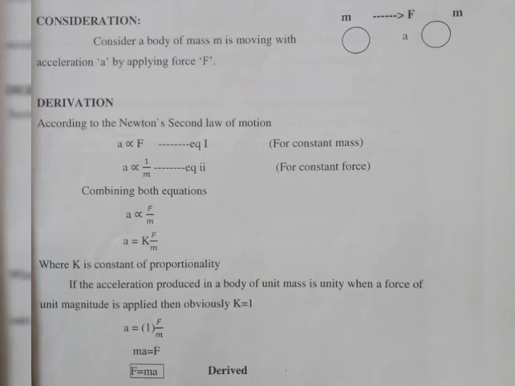अब इस फार्मूले को आप अरेंज करेंगे. A is equal to F divided by m. Then after arranging, F is equal to ma.